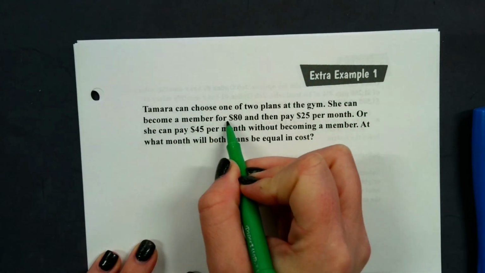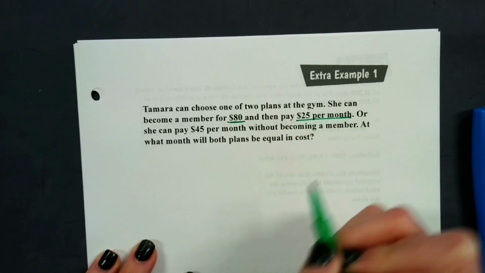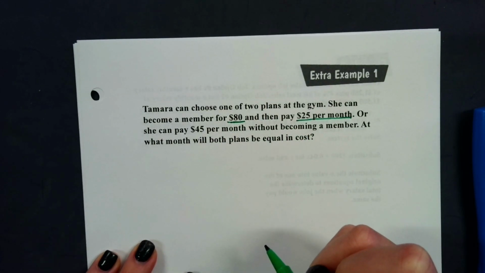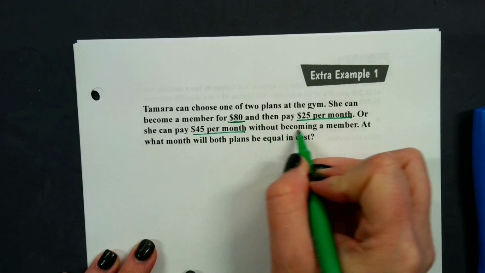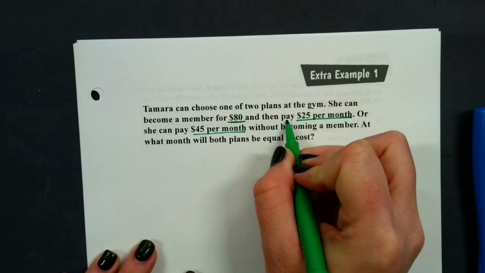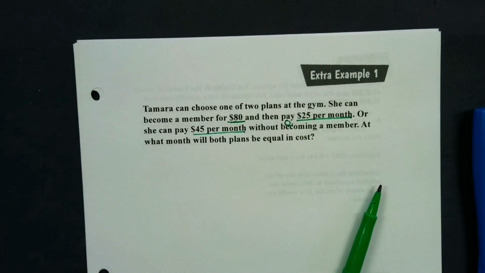She can become a member for $80, then pay $25 per month. How many numbers did you hear? 2. Or she can pay $45 without becoming a member. So without becoming a member would be that 0. I want you to see if you can write the equation. There's 2 equations. I would recommend they start with y equals.